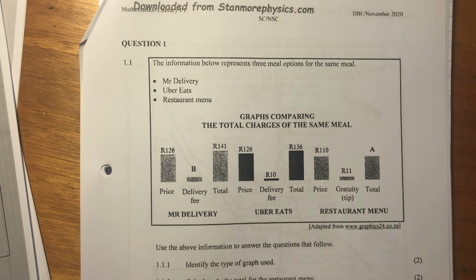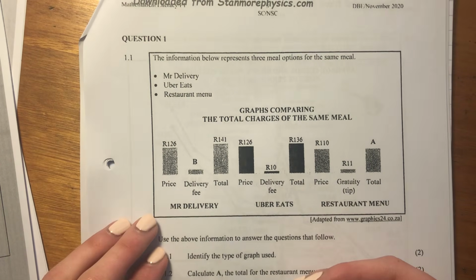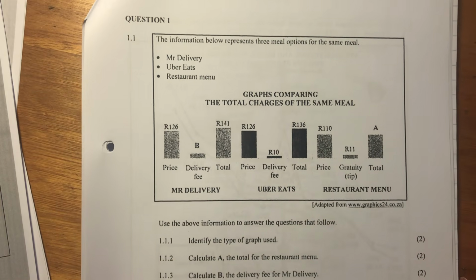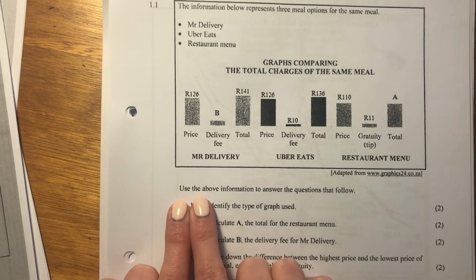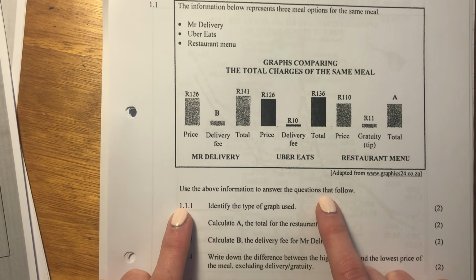So if you don't get that, don't stress. Remember what I said in previous videos: the questions often help you understand the information that's given. So let's go look at the questions and see what they say. The first question says, use the above information to answer the questions that follow.